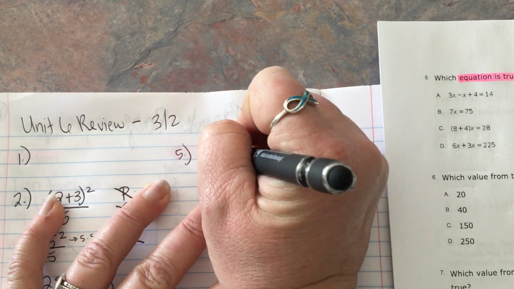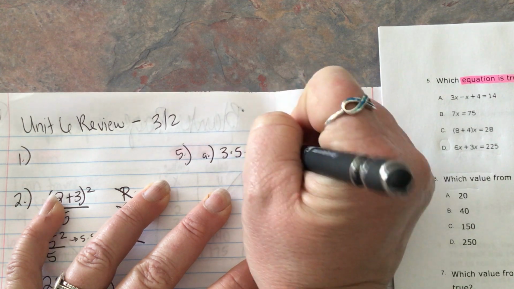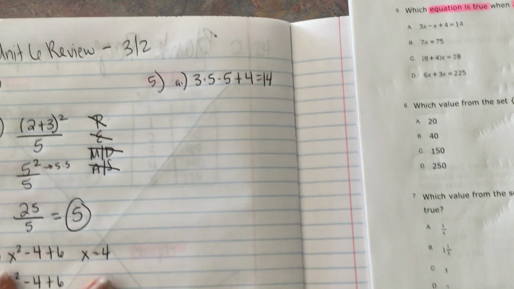A would be 3 times 5 minus 5 plus 4 equals 14.